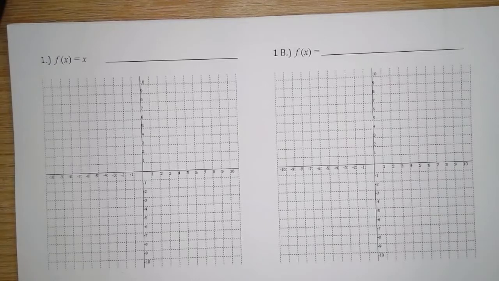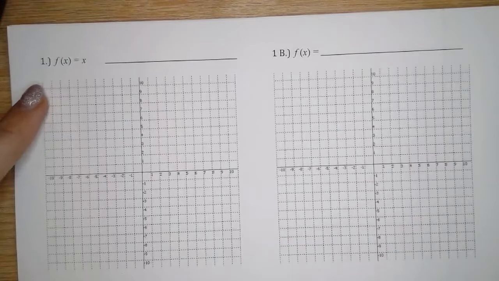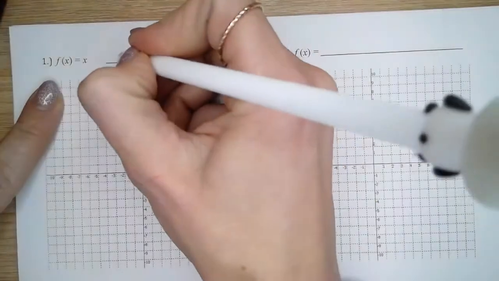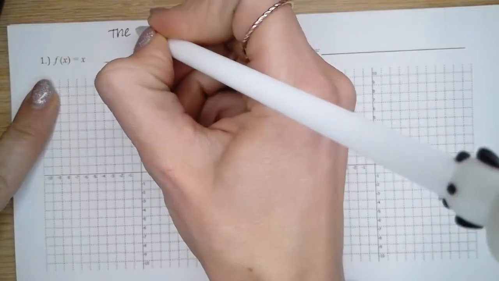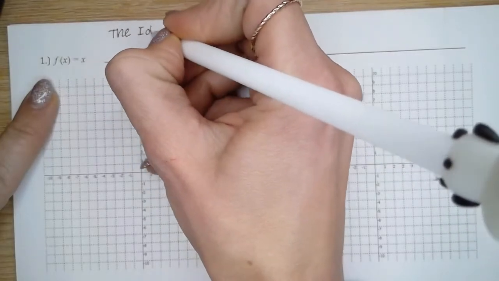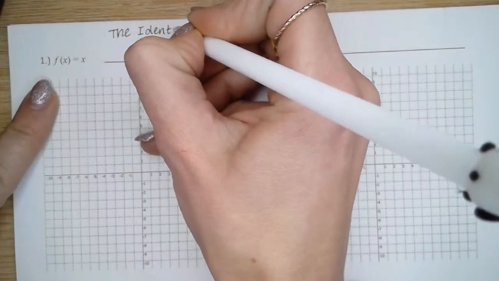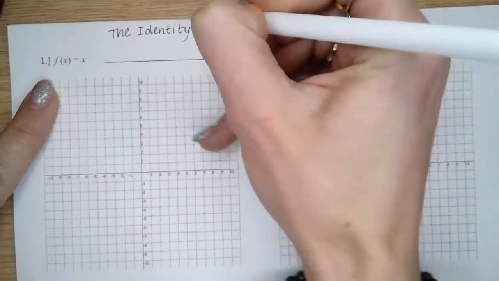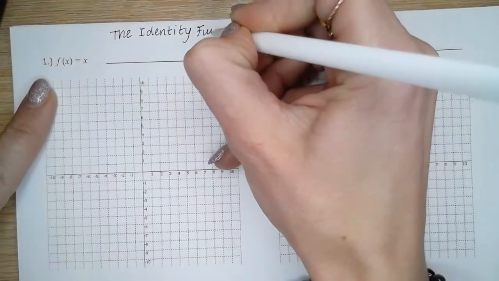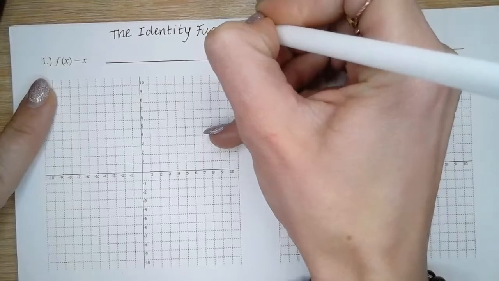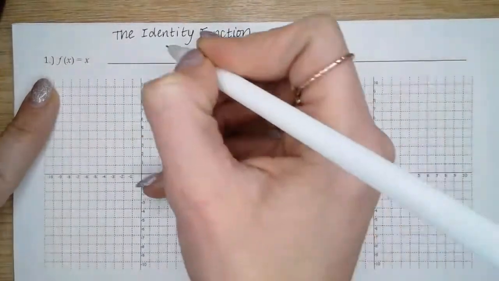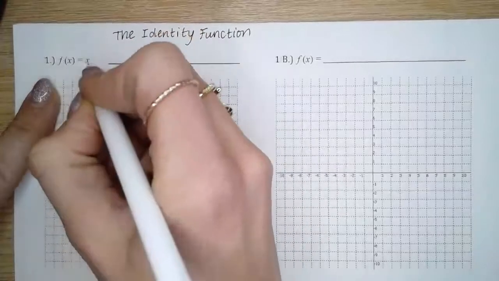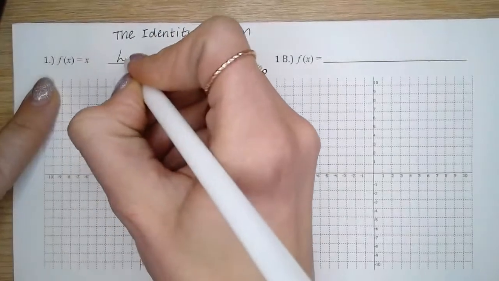So this first equation over here is y, or f of x, is equal to x. We have a few names that I can give it. One name is the identity function. If you didn't have that in your notes, it might not be a bad idea to add that name in there. It's also the parent function. These are all parent functions when they're plain, no changes to them, but it's the parent linear function.